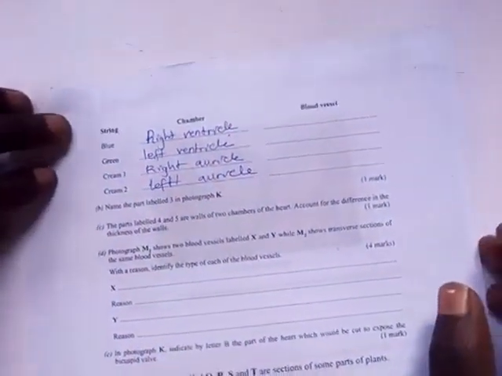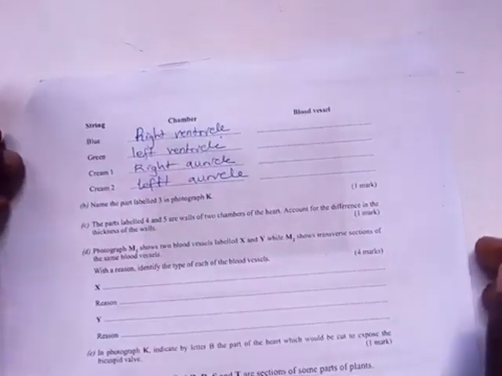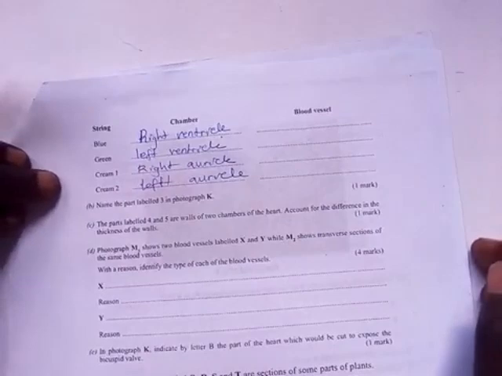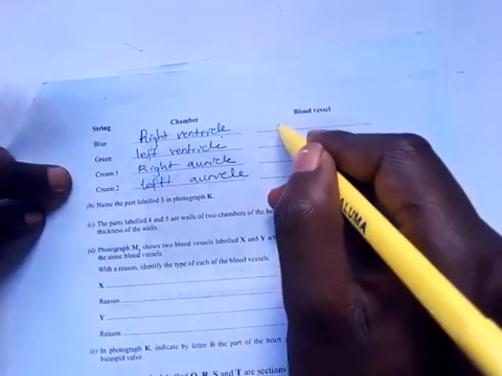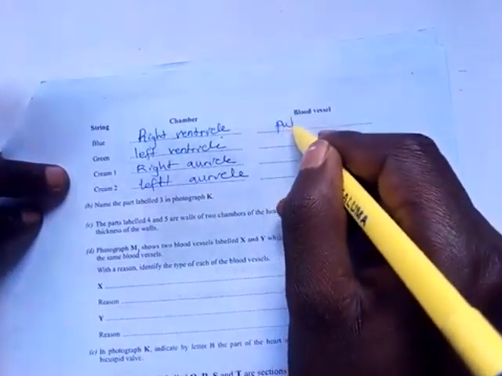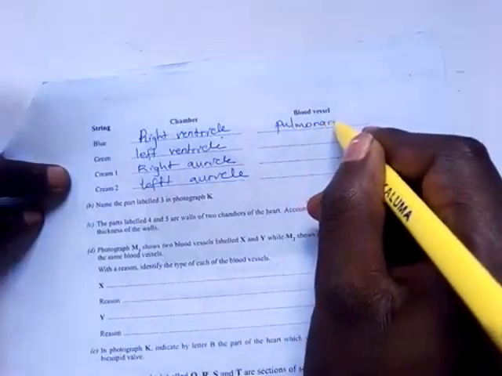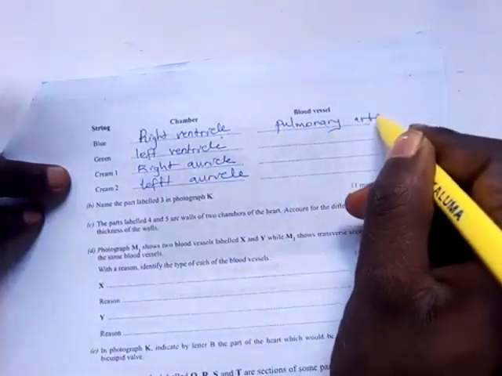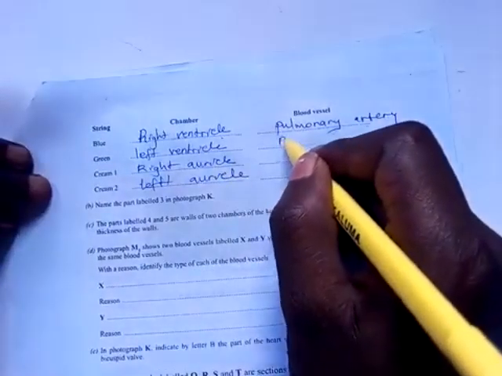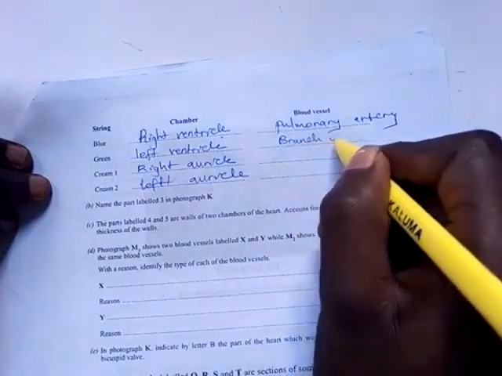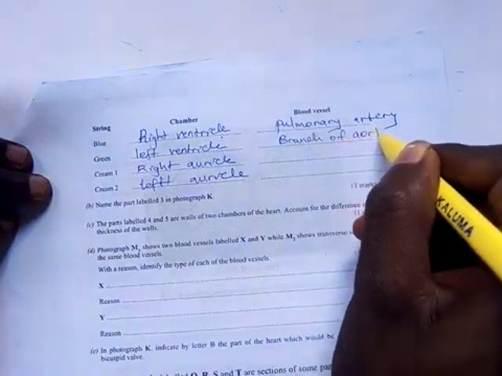And after you have identified those parts, you should be able to know the blood vessels around those regions. And then here, above the right ventricle, there is the blood vessel known as the pulmonary artery. Even here, at the left ventricle, the aorta is there, the branch of the aorta is there.